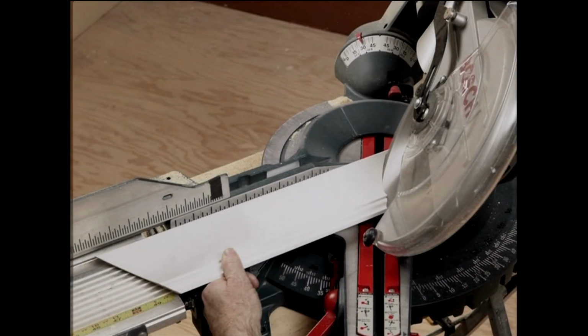For pieces that have a left-hand inside corner and a right-hand outside corner, or for pieces that have two outside corners, or for pieces that are just too long to flip, you have to flip the saw to the opposite bevel.